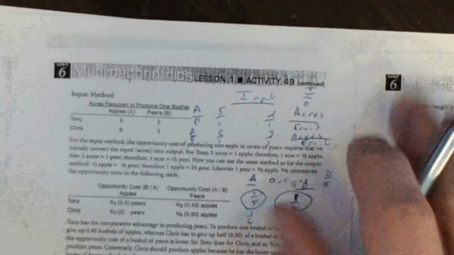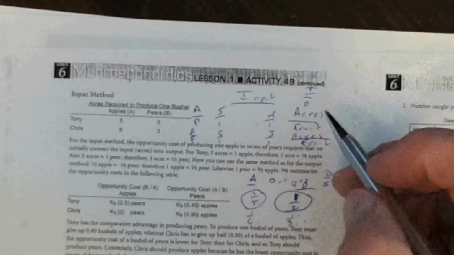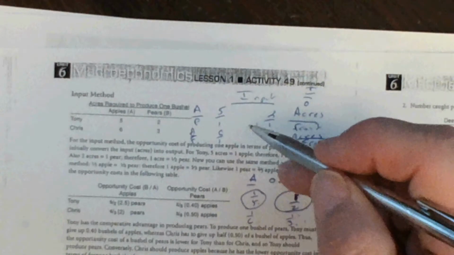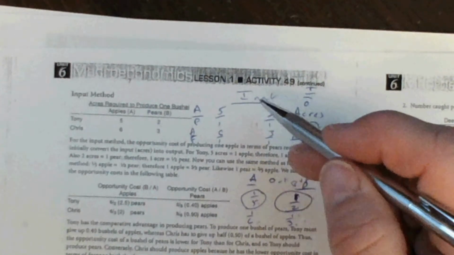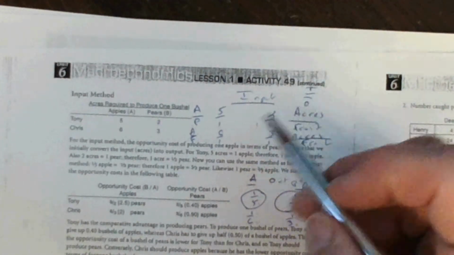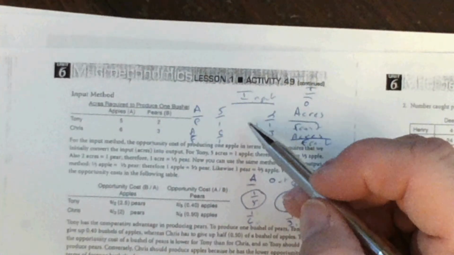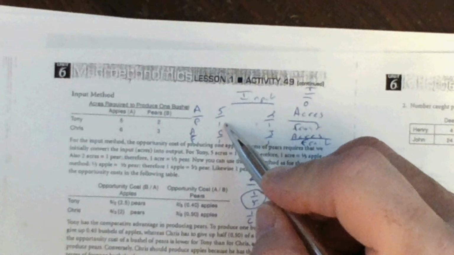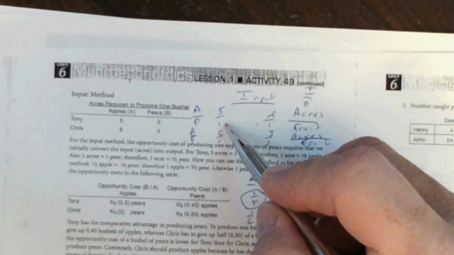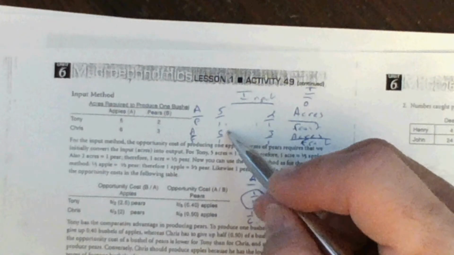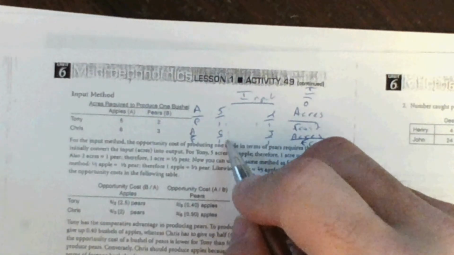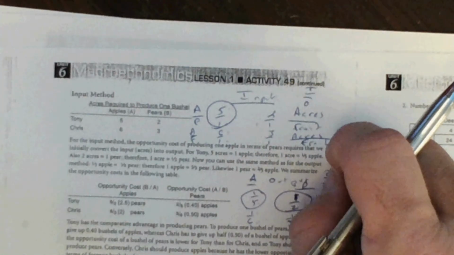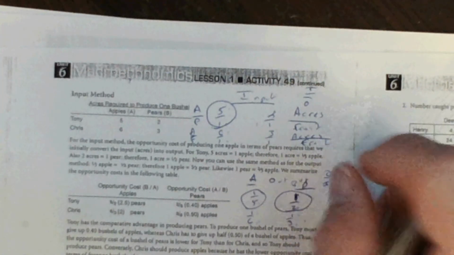If you want to determine absolute advantage from an input table, you pick the smallest number. Which person can produce a result with the smallest amount of resources? Input table, absolute advantage. So Tony takes 5 acres to produce 1 bushel of apples, and Chris takes 6 acres to produce 1 bushel. So Tony uses less input or resources to produce an output. He's got the absolute advantage.